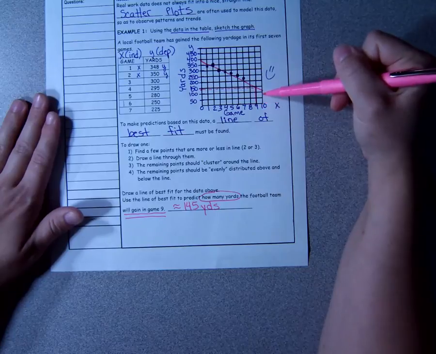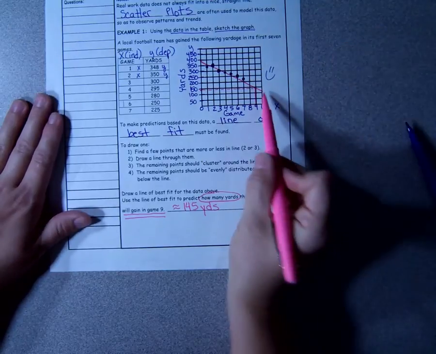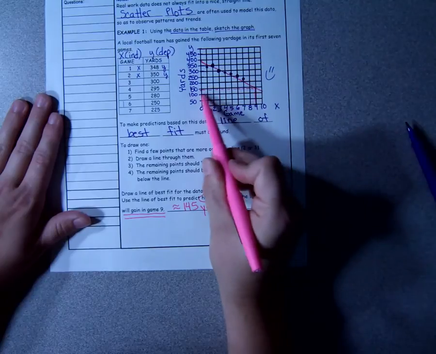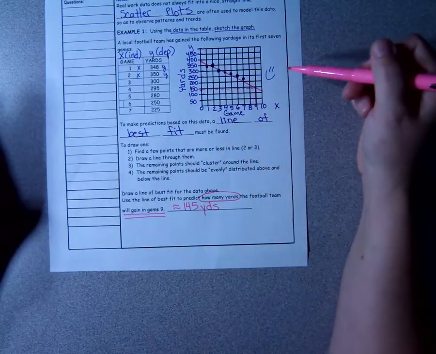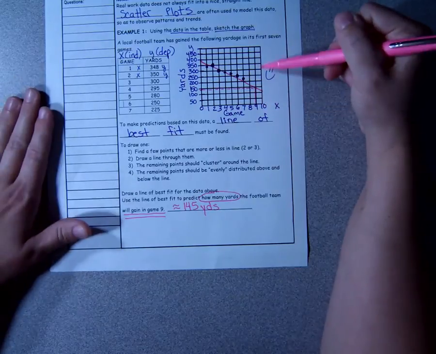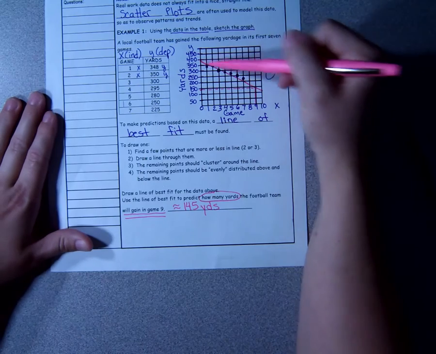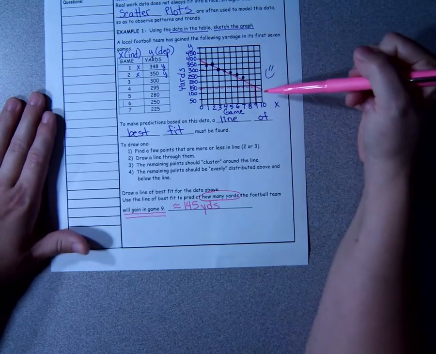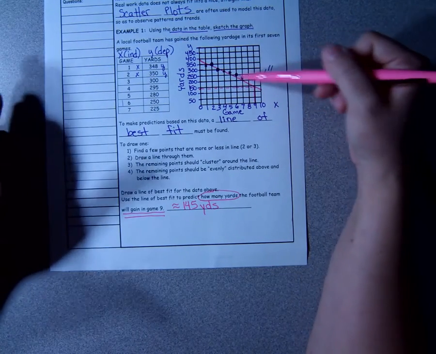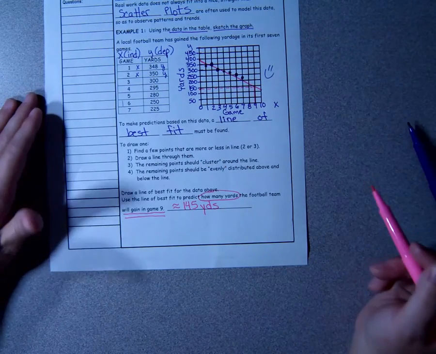You know, if I wanted to know how many yards it looks like they're going to score in game 10, you know, it looks just a little bit over 100. Now, of course, that doesn't mean that's what's going to happen. Maybe in game 10, they have a heck of a game and they gain 400 yards. So you never know. This is just an idea of what could possibly happen based on the trend that's going on. So that's called a line of best fit.